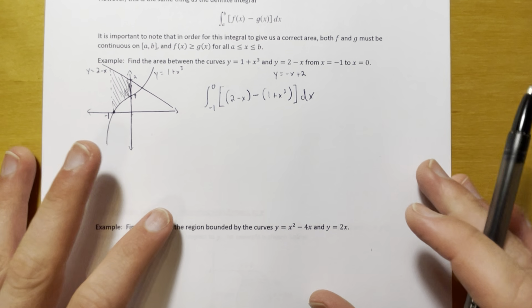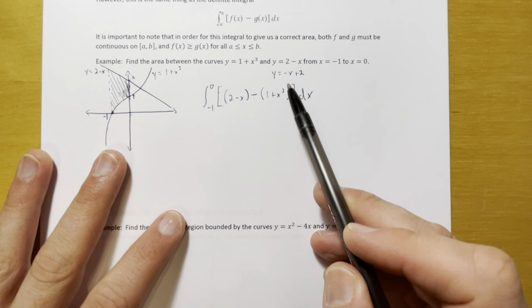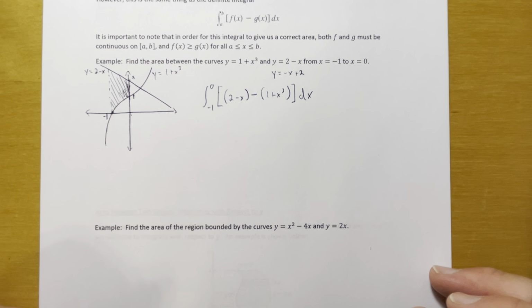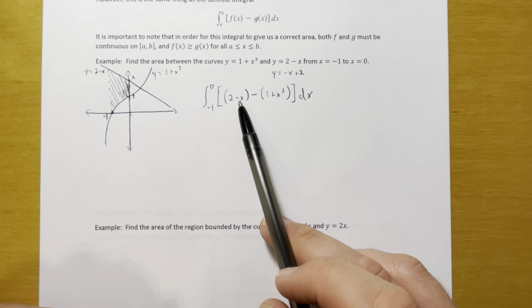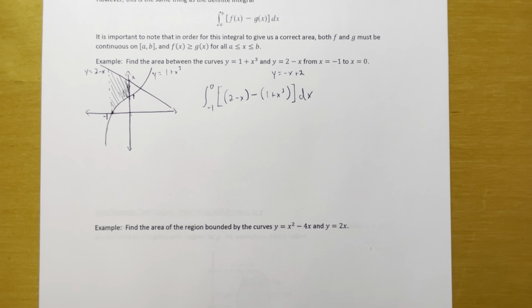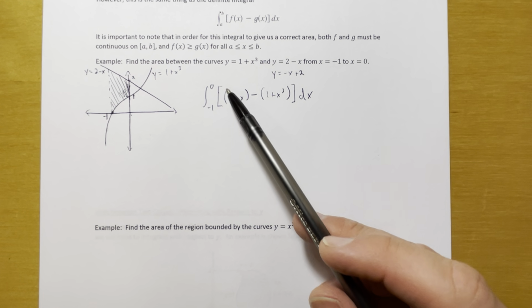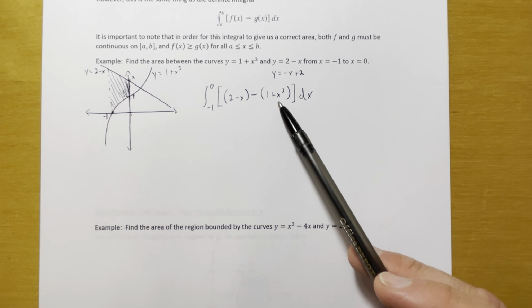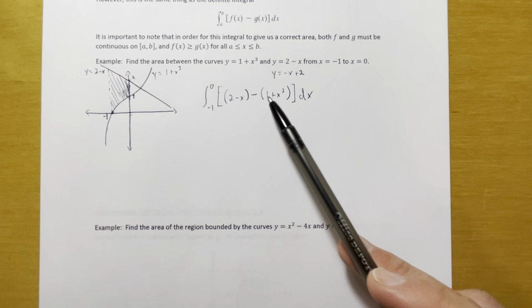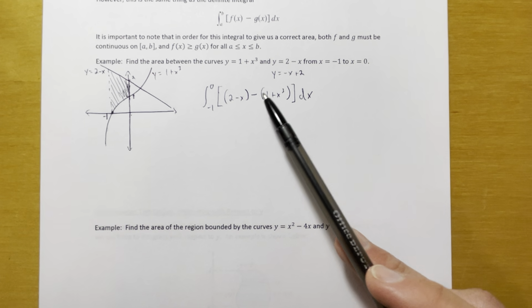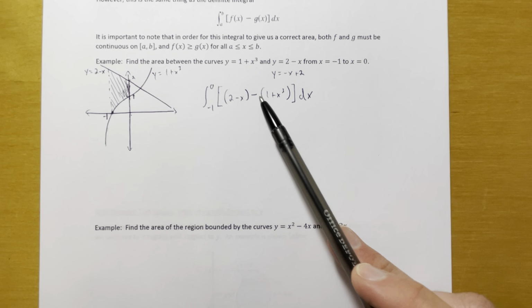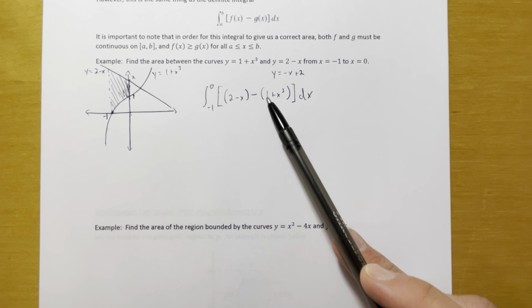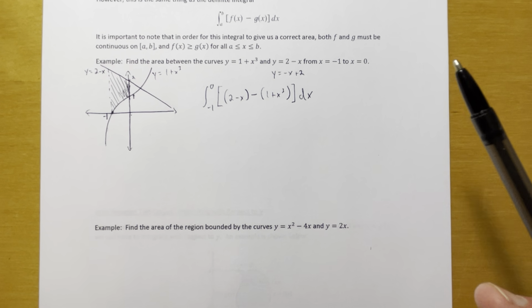It is super important that you put parentheses around your functions if they have more than one term in them. If this was just a negative x, I probably would have left the parentheses off. In fact, the parentheses around the first function are not really that important. It's this second one that's really important, because that minus sign needs to distribute to everything in this set of parentheses. I'm subtracting the entire function, not just the first term of it, right?